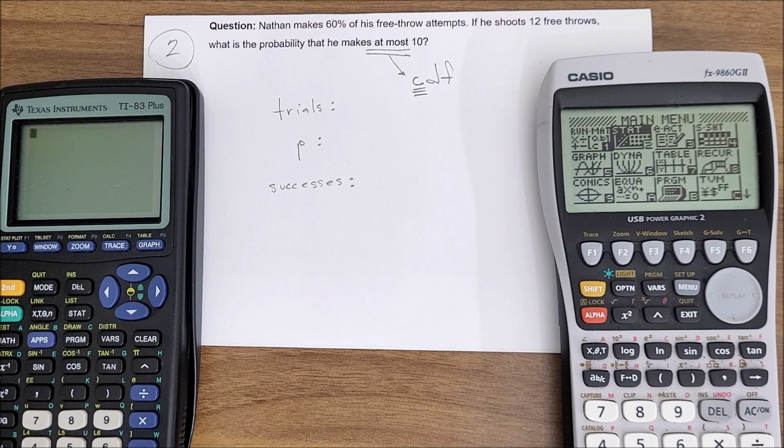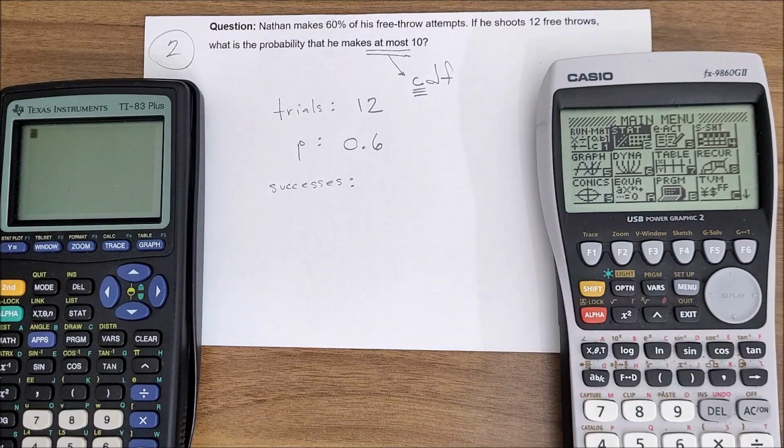So trials stay the same, 12. Probability stays the same, 0.6. But now our successes is worded a little bit differently. Before it was exactly 10. Now it's saying at most 10. So what does that mean? What number of made free throws are we talking about? At most 10 means 10 and below. So we're talking about what's the probability of him making 1 free throw, 2 free throws, 3 free throws, any number up to 10. And now luckily for us, that's exactly the way that CDF is set up.